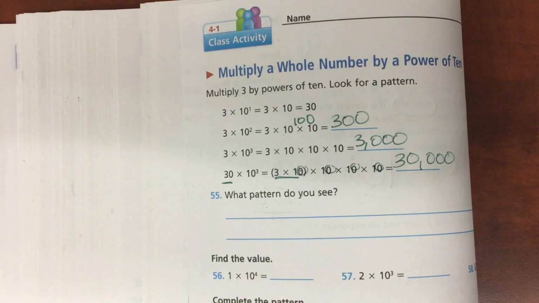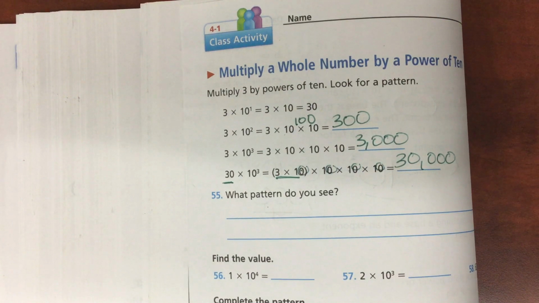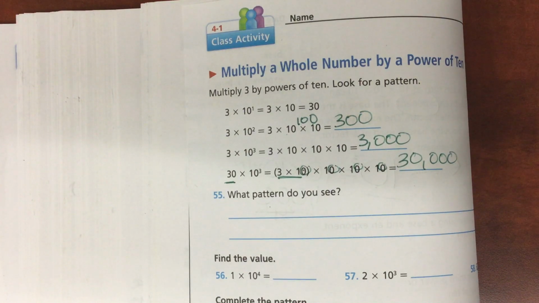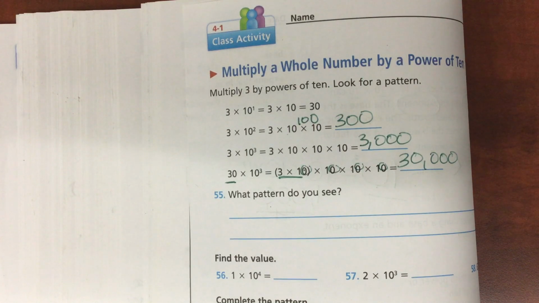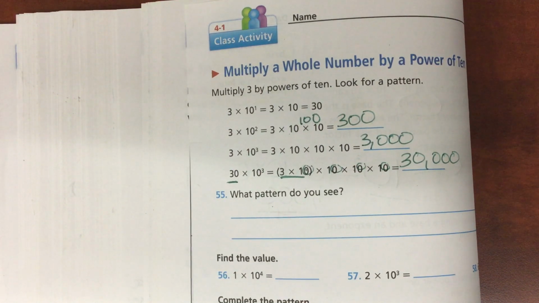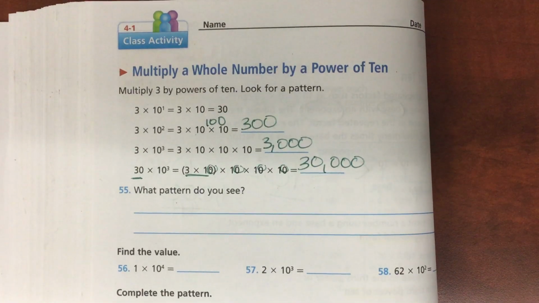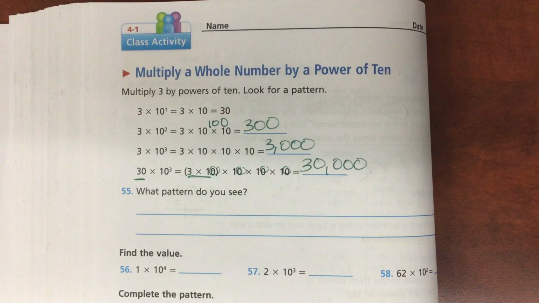Go ahead, Mason, what'd you notice? So I noticed that each time on power 10, so like let's say I had 3 to the power 10, it would have 3 behind the power. Okay. Gabby, what'd you notice? It has 1 zero, then it has 2, then 3, then 4 zeros.